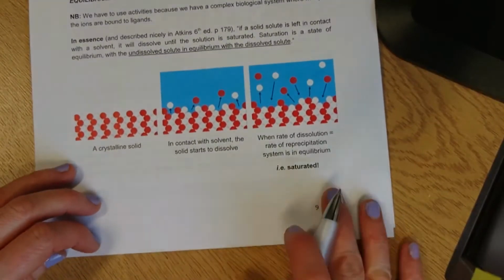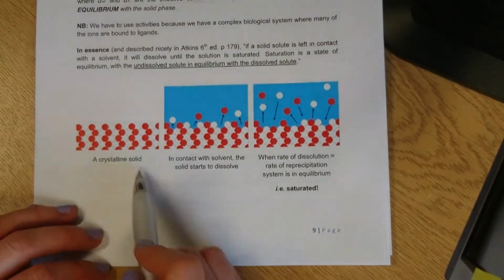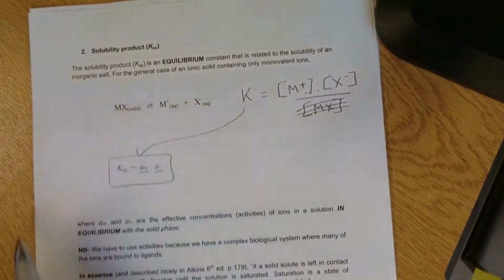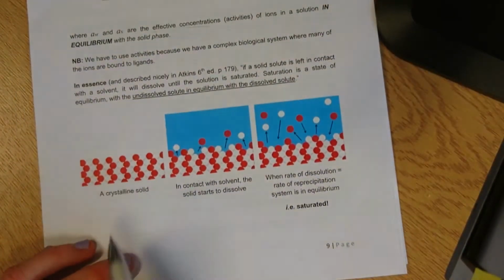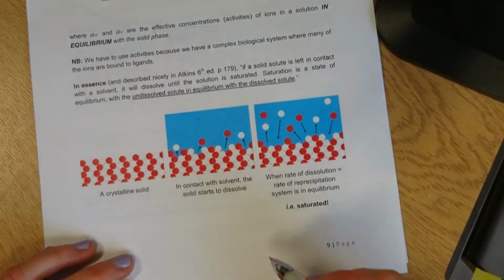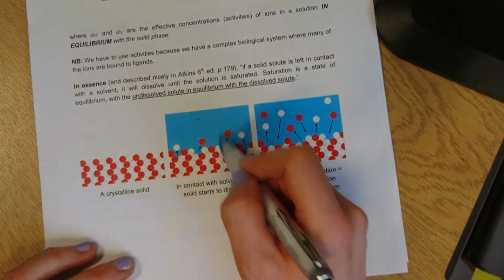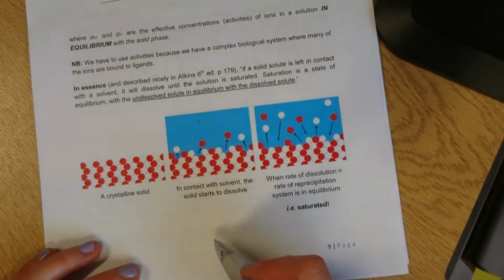So looking at that pictorially, this is our crystalline solid, for example our MX or whatever it is that we're considering. There's our crystalline solid. We add water to that solid. So the solid is now in contact with solvent, and the solid starts to dissolve.